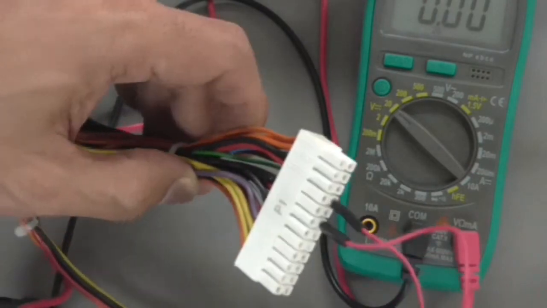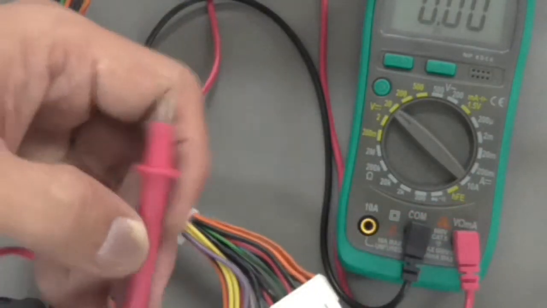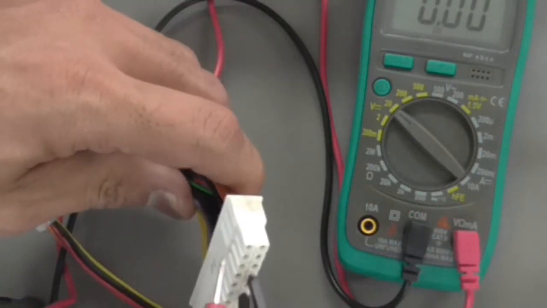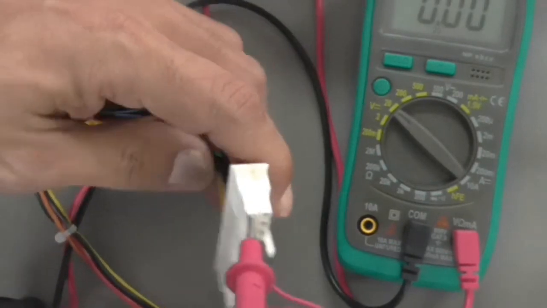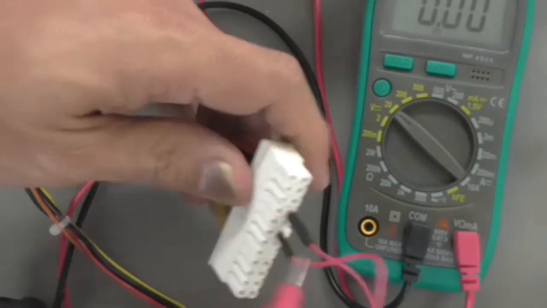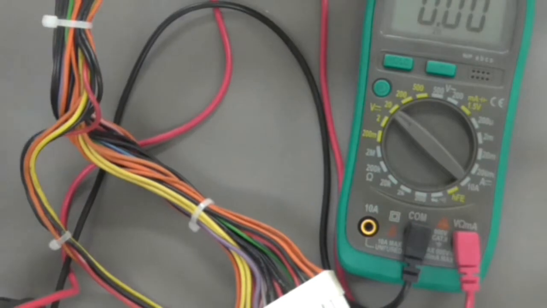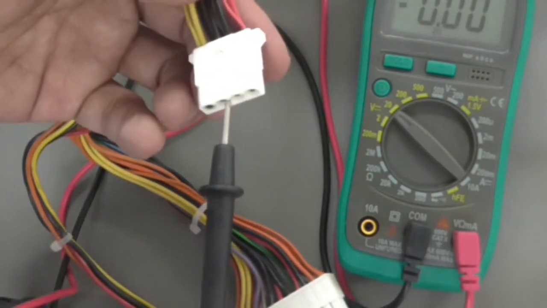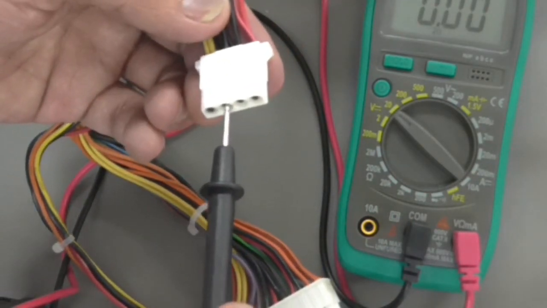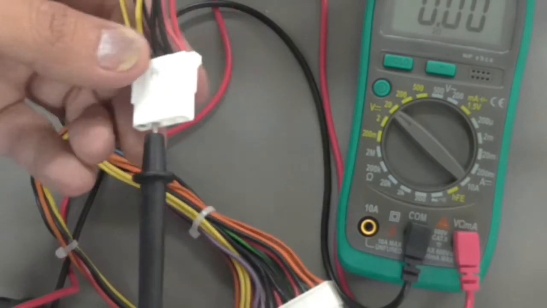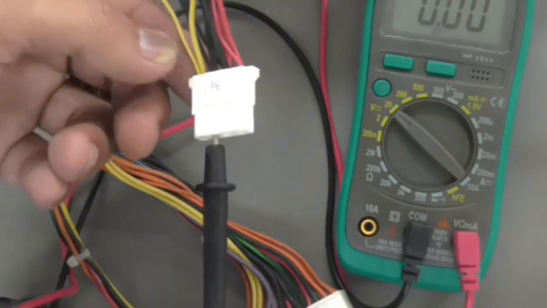So let's measure first the orange one. Let's put it here on the orange. Okay, so you can use any ground. I'll just put the ground here because I cannot insert the probe towards our motherboard power connector.